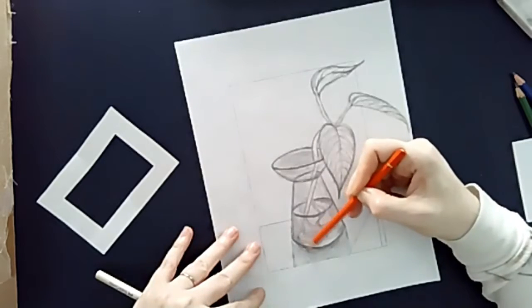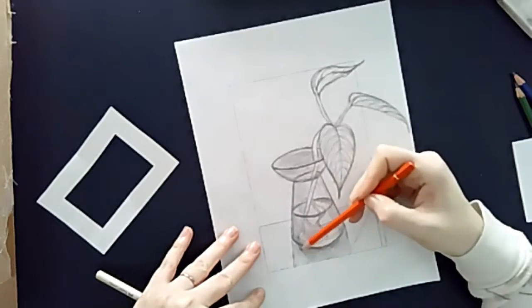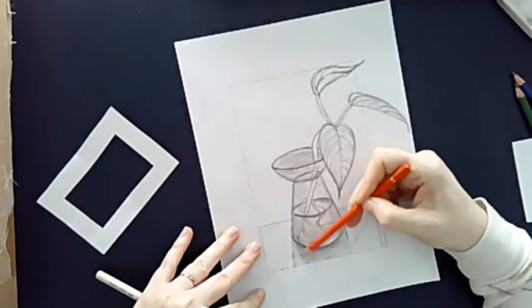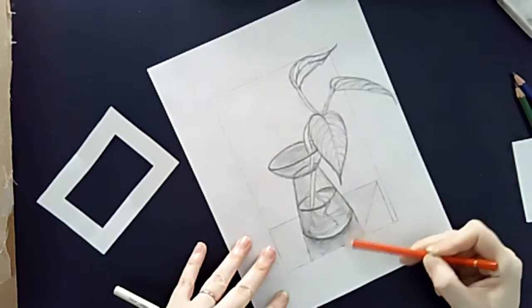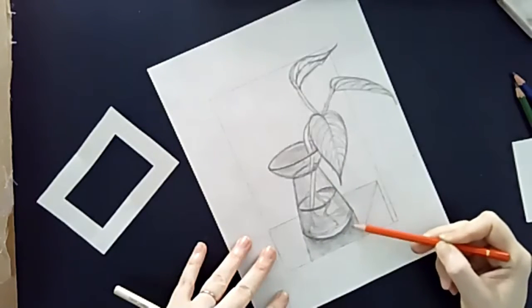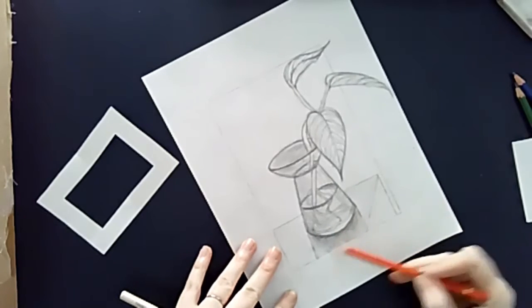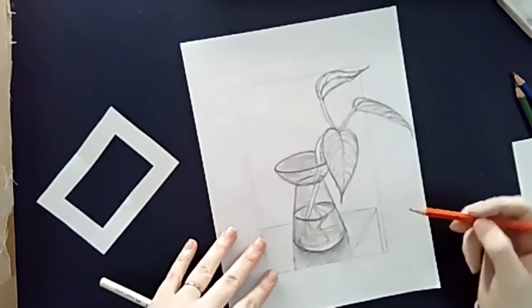Just like that. And then a lot of it is using that value. So starting dark and then using the pencil and lightening up as I'm working out. So now I'm still looking for areas of darkness.